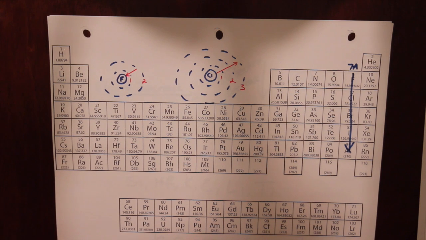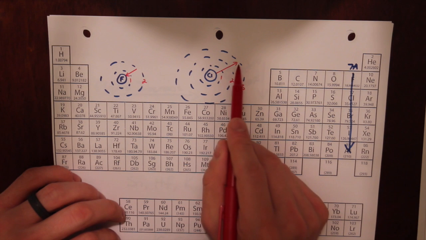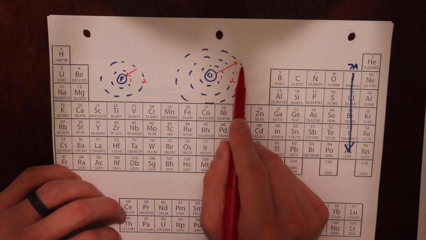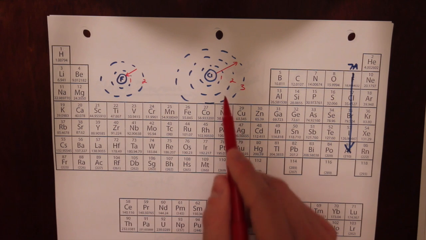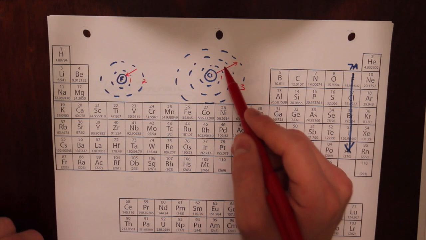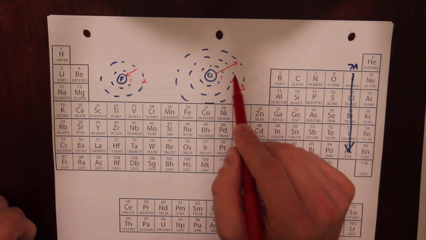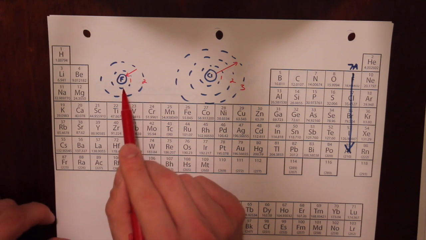So for chlorine, we are going to have our valence shell that's 3 away. For fluorine, it's going to be 2 away. So it's almost like an unruly kid. They're further away from the nucleus, so they can kind of run amok and do things like that. But if they're real close, the nucleus can watch those electrons and make sure they stay there.